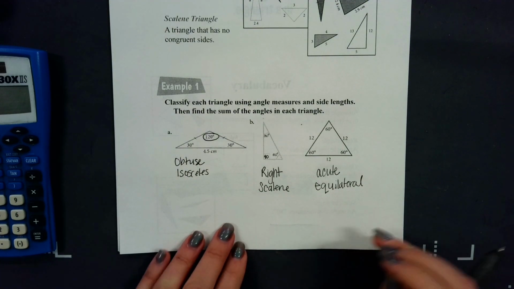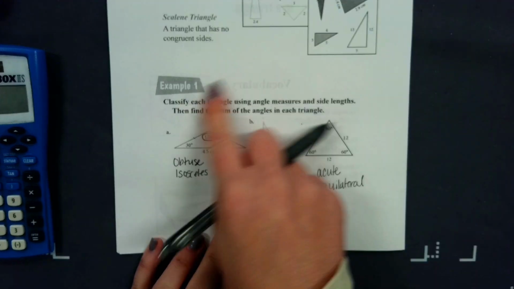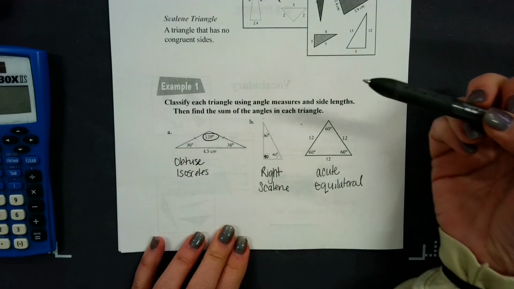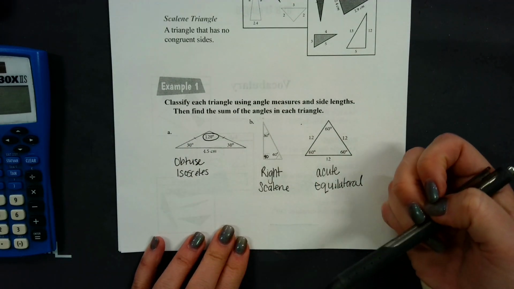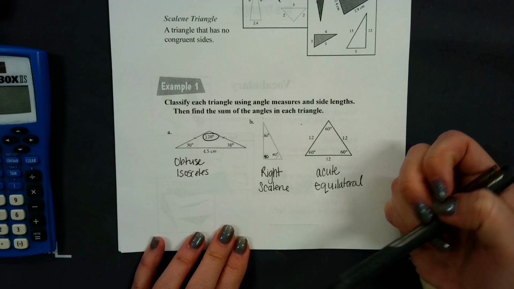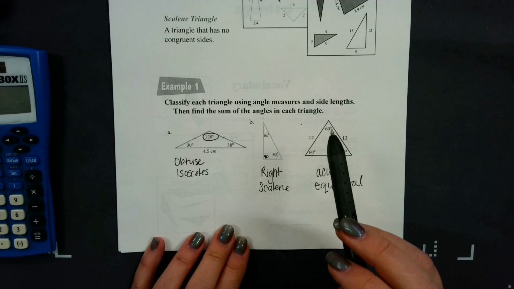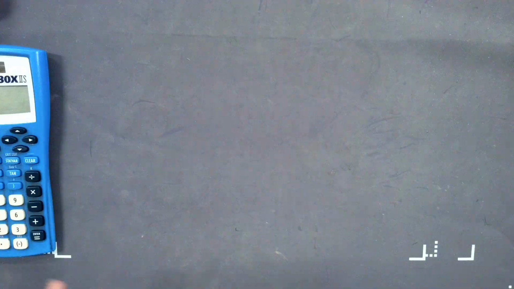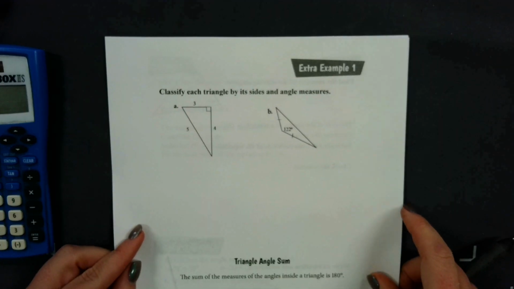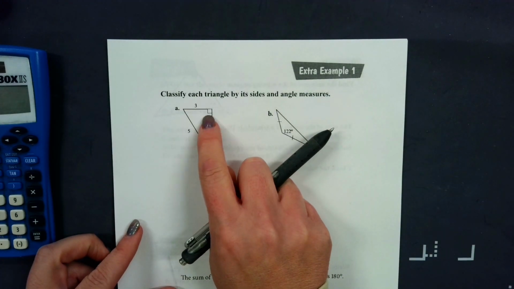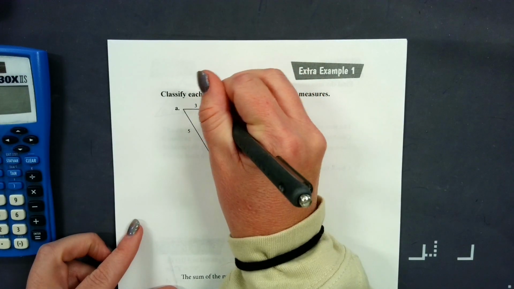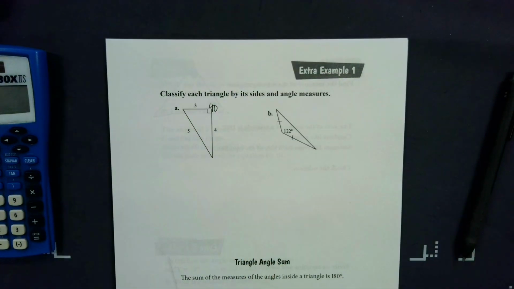Yes. What other questions do we have? Those are great questions. You're always going to classify it by the angle. Go ahead, Kyler. Angle and the side length. Okay. Let's go ahead and try these two. Now that we've went over it, let's try these two. What's this box mean right here? How many degrees does that measure? 90. So try to classify those two.